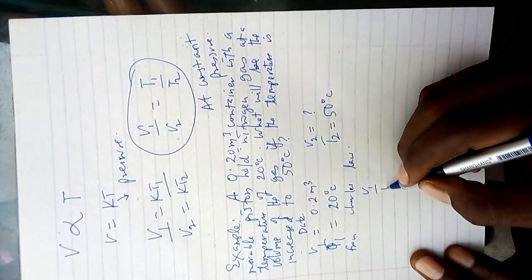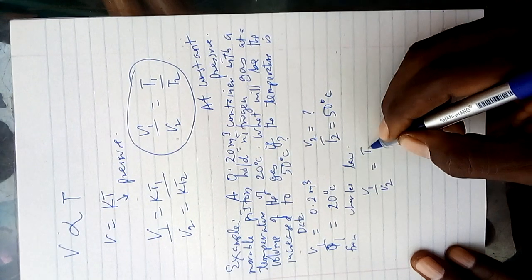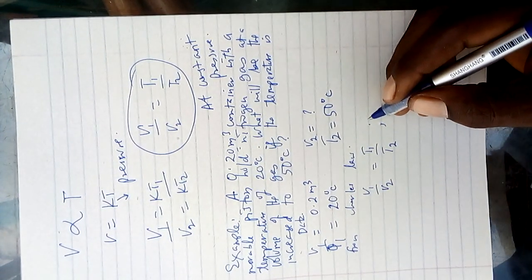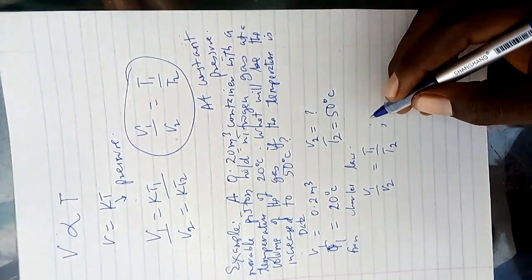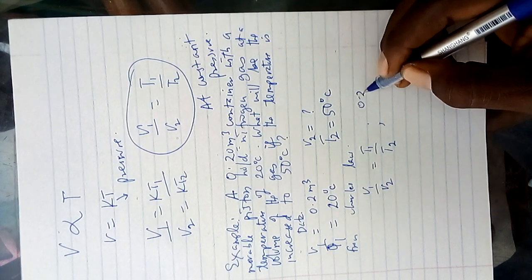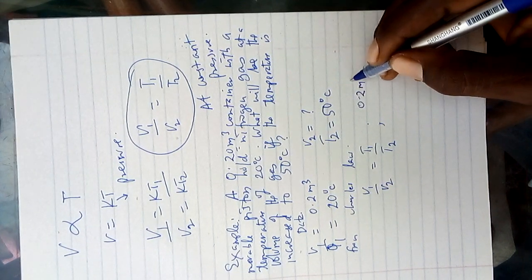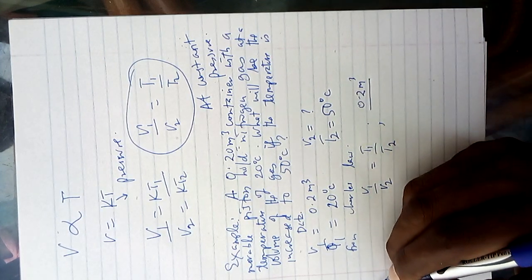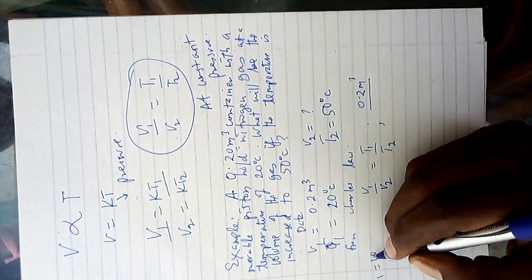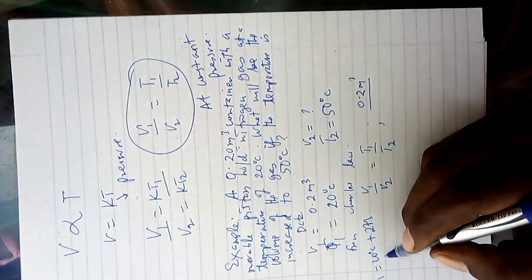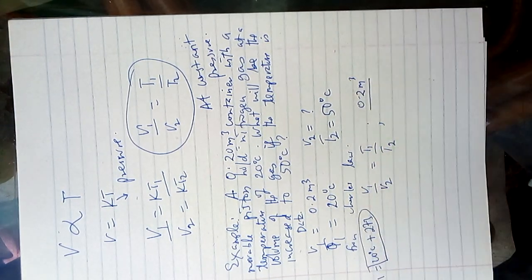From Charles' law, V1 over V2 is equal to T1 over T2. We note that V1 is given as 0.2 meter cubic, and T1 is equal to 20 degrees Celsius plus 273, because we need to convert it into Kelvin.